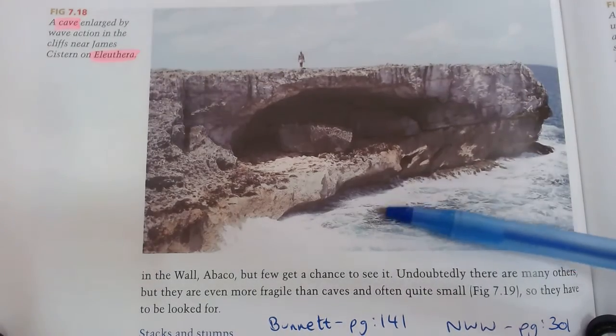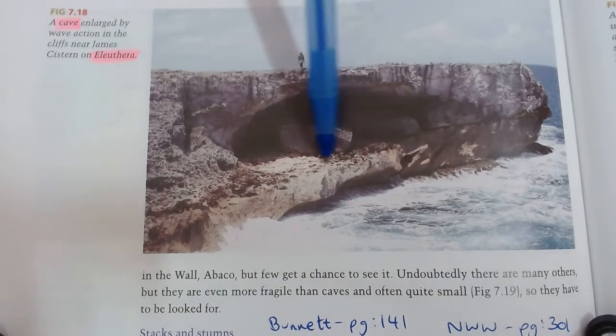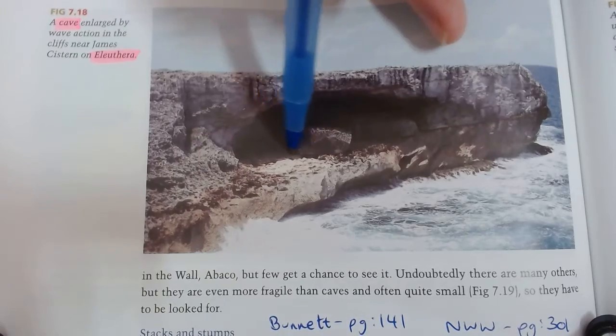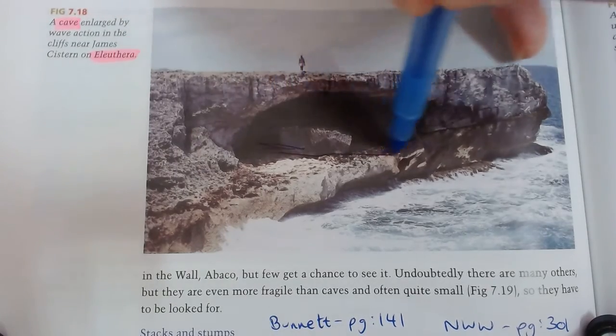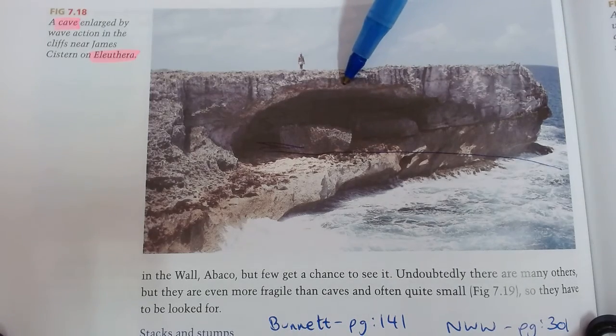Okay, so I would assume we're kind of at low tide. High tide will be at least to the floor of the cave. Okay, high tide will be at least coming out about here. And what you have to remember is it won't go the whole way to the roof, very rarely.